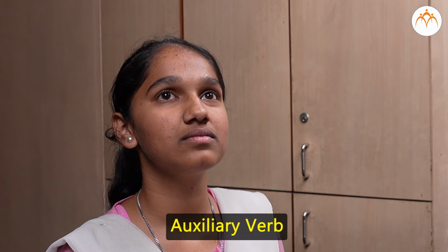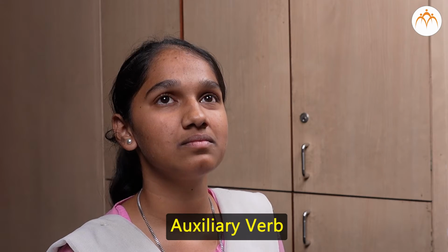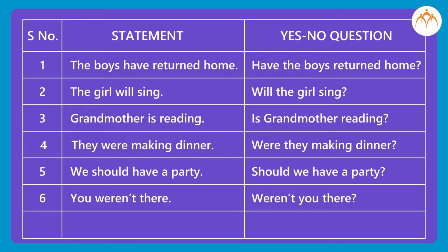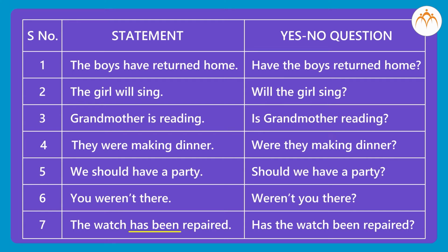Well explained by everyone. Now, the auxiliary verb has two parts, as in the last sentence. The remaining part of the auxiliary verb comes after the subject but before the main verb. Look at statement number 7. The watch has been repaired. The auxiliary verb has two parts, has and been. While asking only the first part, has is used in the beginning. The yes-no question is, has the watch been repaired?